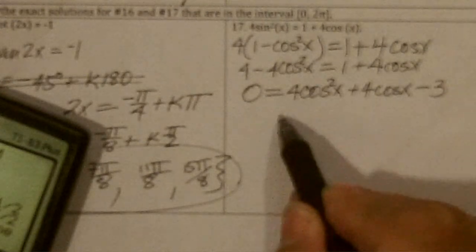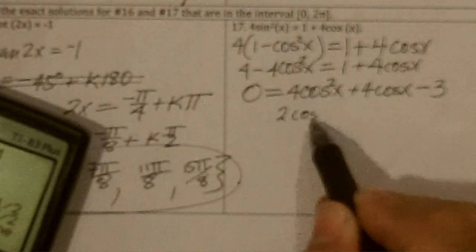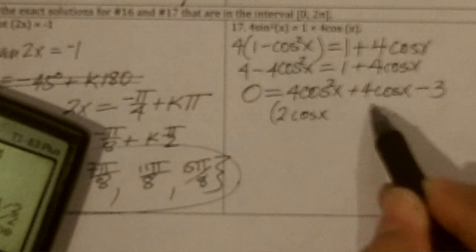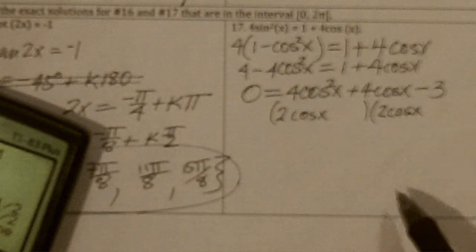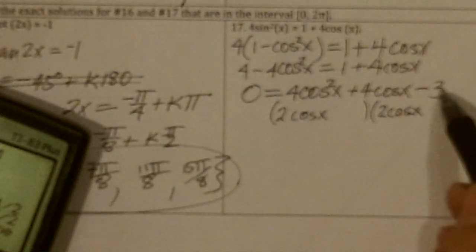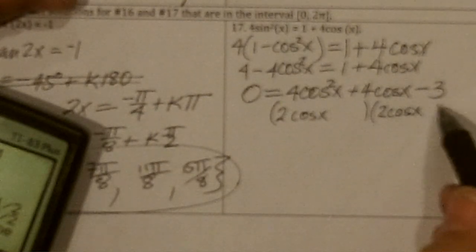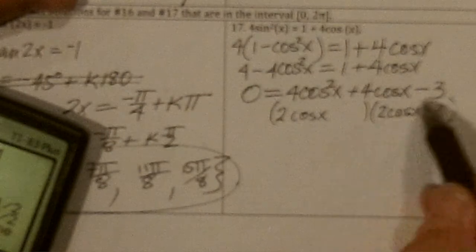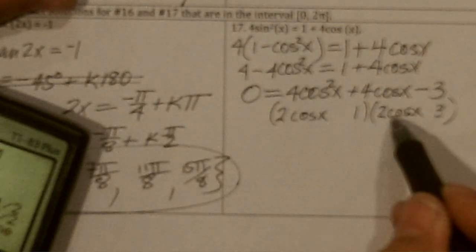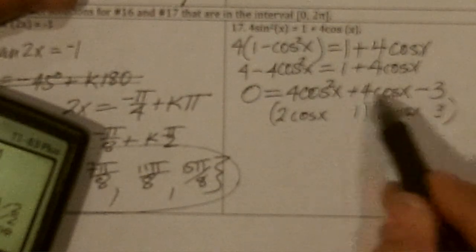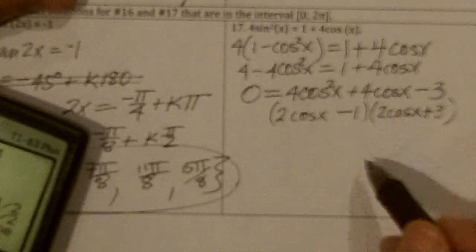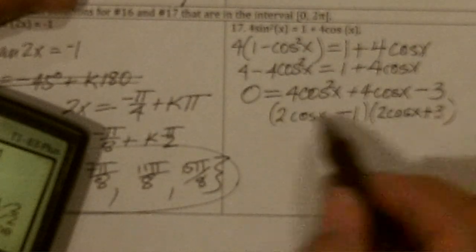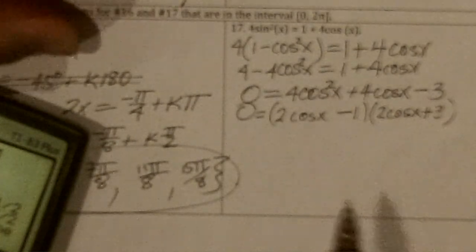Okay, so make it 2 cosine x and 2 cosine x. And if we do 3 times 2, that'd be 6, and 1 times 2, that'd be 2. So if I do plus 6 minus 2, that'd be plus 4. So there it does factor.